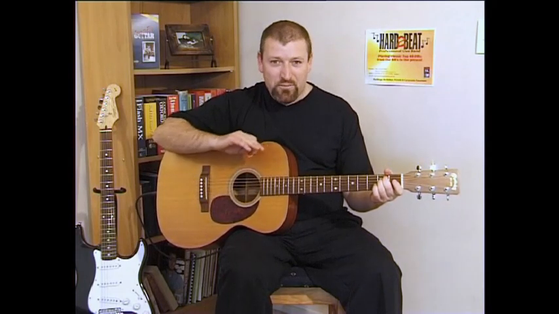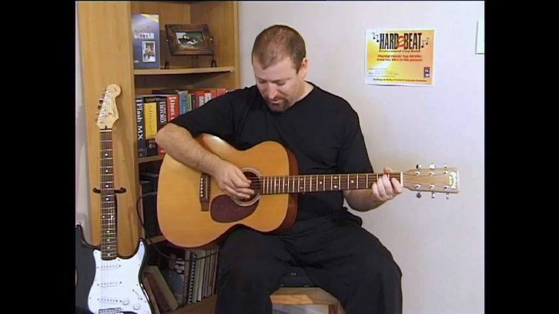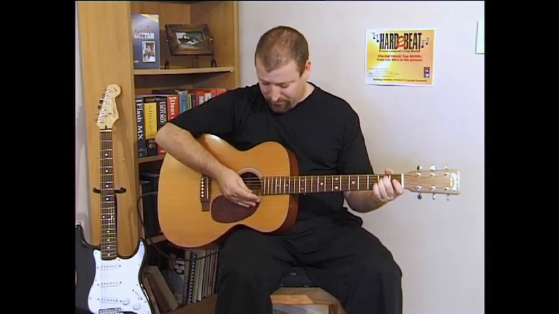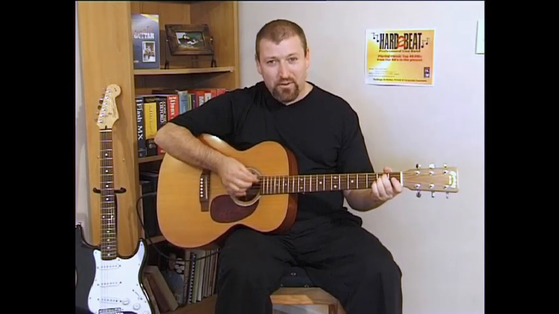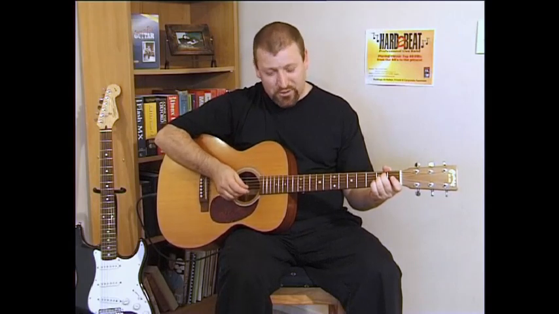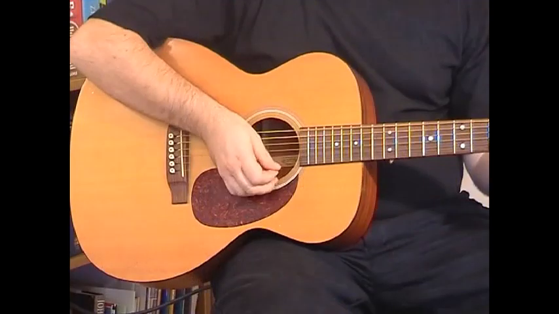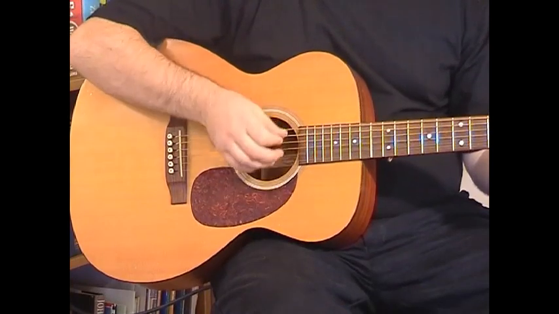So using the E minor chord, I'll just demonstrate the strum. It's going to go like this. So the mute, and then the up. So we'll do that 4 times in a row. And so I'll do it with the chords now.